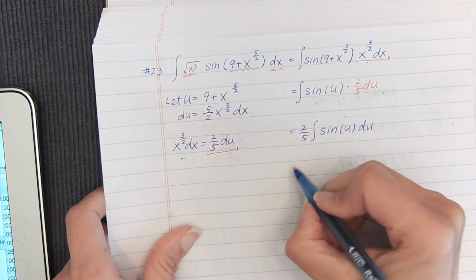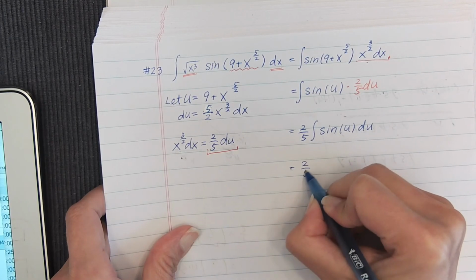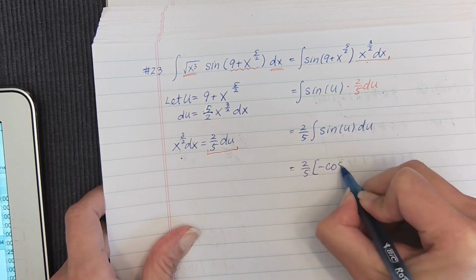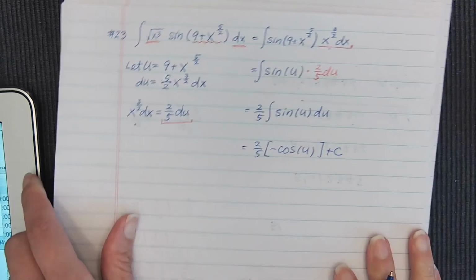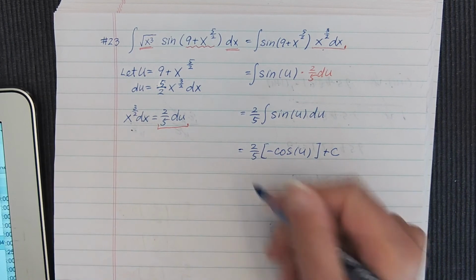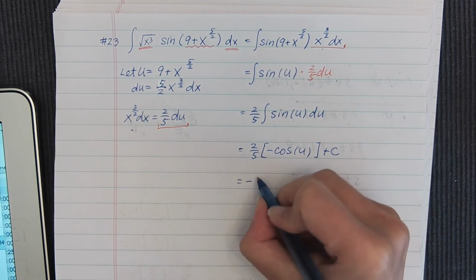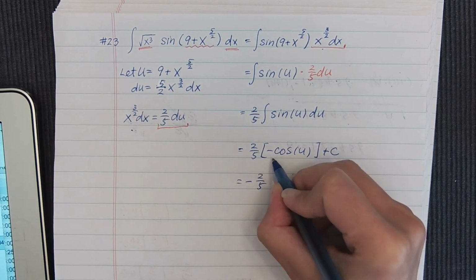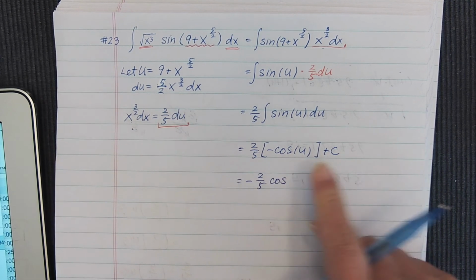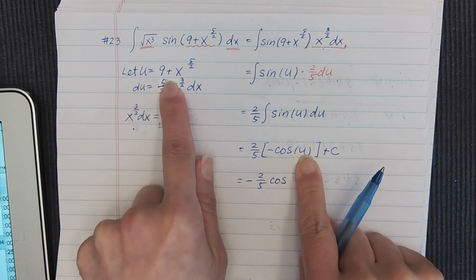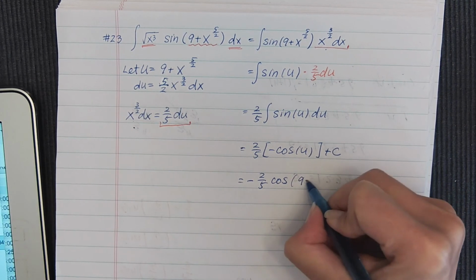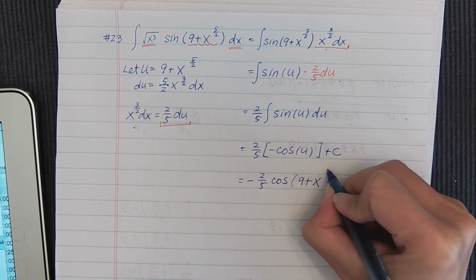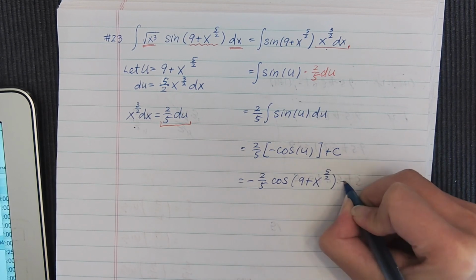Oh, so it's going to be 2 over 5 times negative cosine u plus C. The answer is negative 2 over 5 cosine u, and u should go back to the original one, this guy: negative 2 over 5 cosine of 9 plus x to the 5 over 2, plus C.